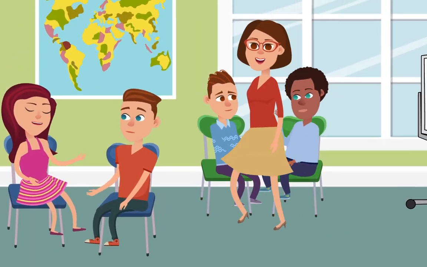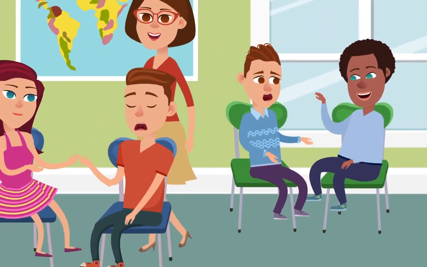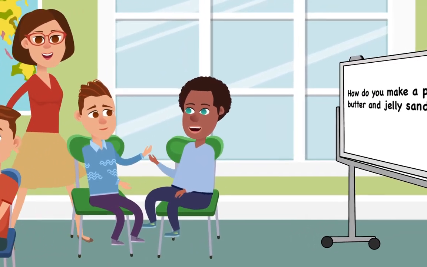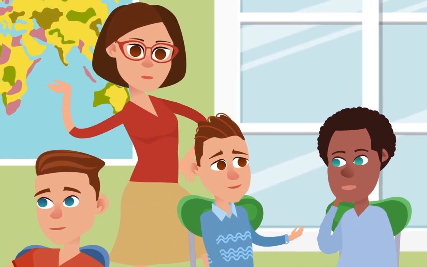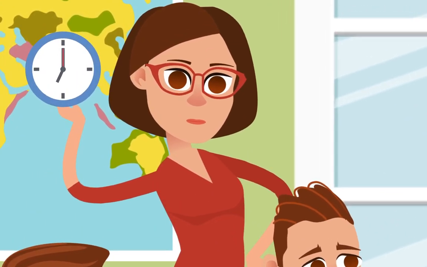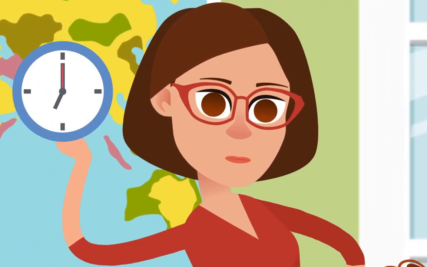Mrs. Smith manages the strategy by monitoring her students as they participate within their teams. She is also sure to time the discussions so that students are focused and remain on task.